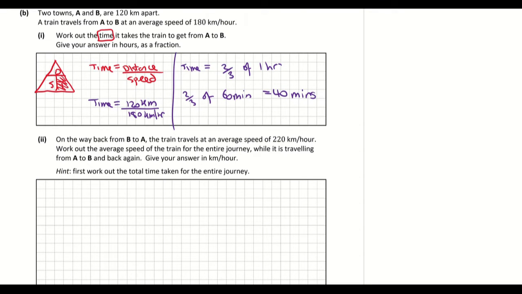And actually, I'm just reading the question here again. It did say give your answer in hours as a fraction. So my answer actually is, we don't actually need this, but just if you ever do, that's how you do it. But my answer to this question is this part here, 2/3 of 1 hour. It didn't want us to put it into minutes.